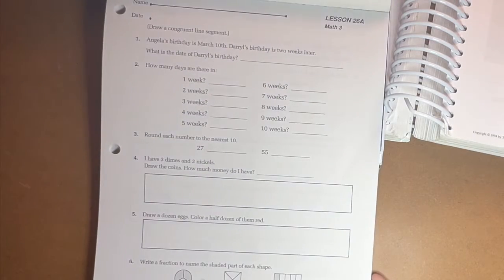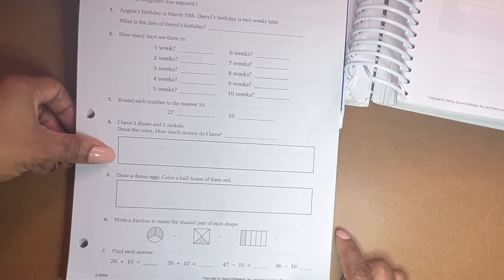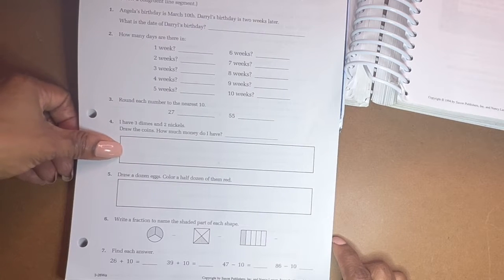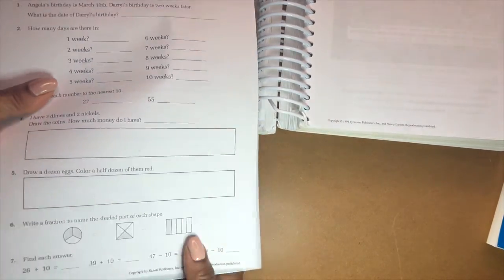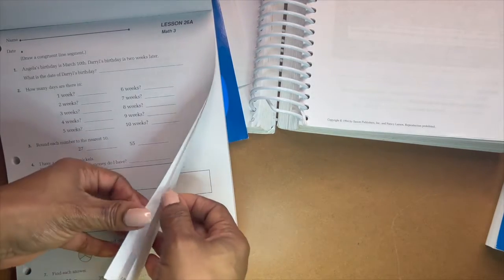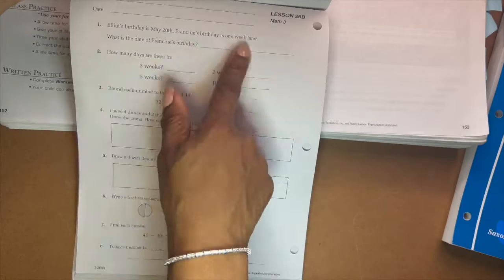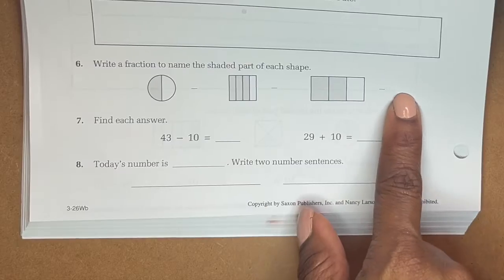So remember, you're going to do a lot of other topics besides fractions, okay? So you have word problems, days of the week, rounding, currency, and then your first fraction problem. I believe this might be the first problem in the book, okay? Number 6 is your fraction problem. Let's see if there are any fraction problems on the back for 26B. 26B, fractions, number 6 again, okay?